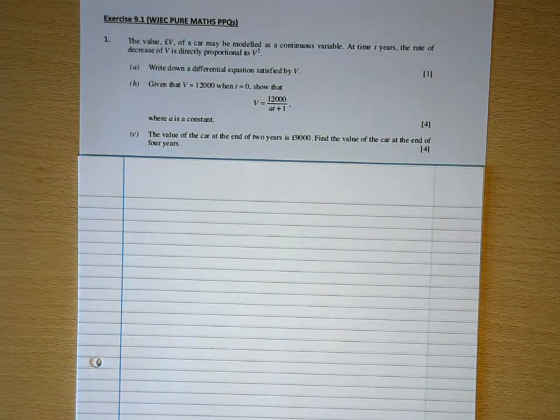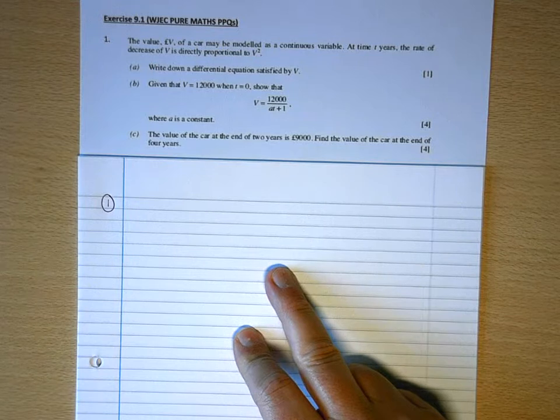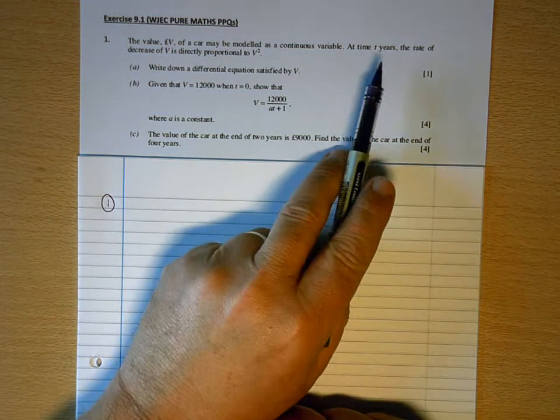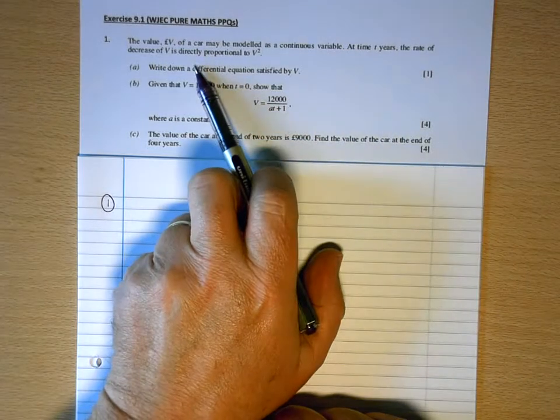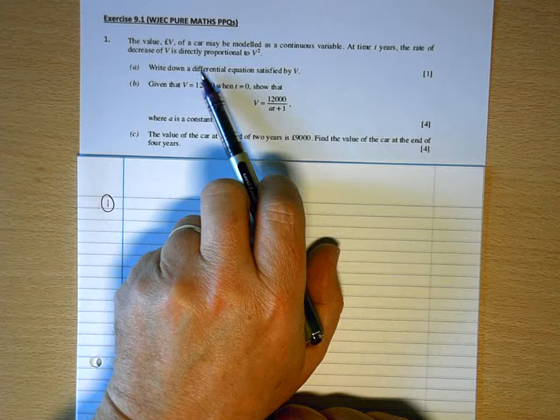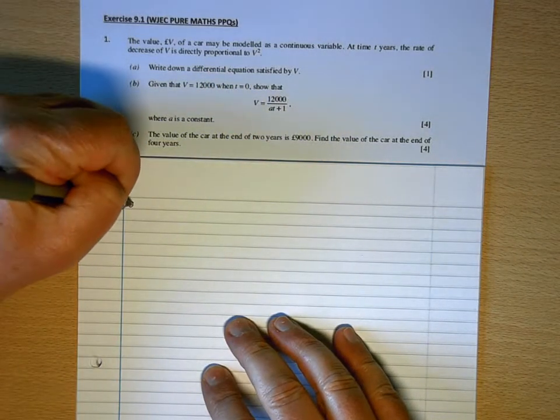Okay, so let's take a look at these pure maths past paper differential equation questions. Question 1. The value v of a car may be modelled as a continuous variable. At time t years, the rate of decrease is directly proportional to v squared. Write down a differential equation satisfied by v.